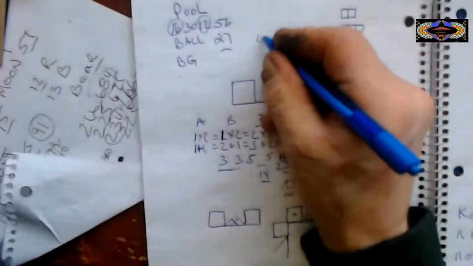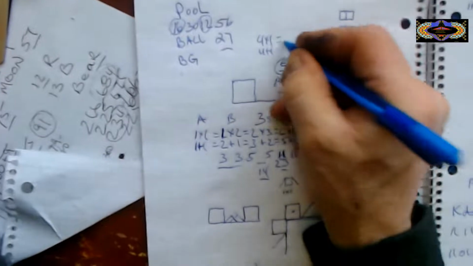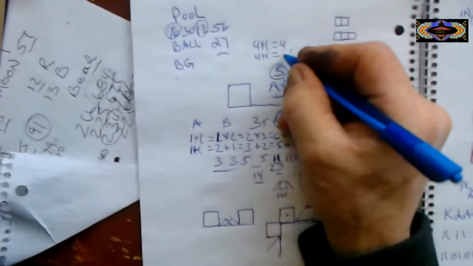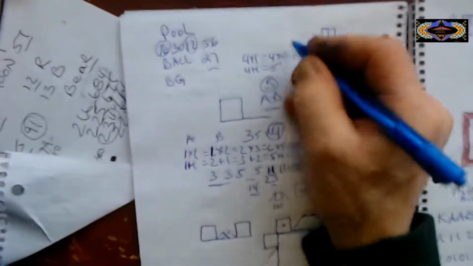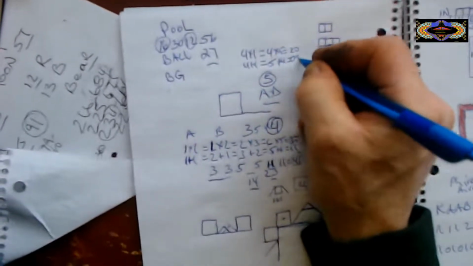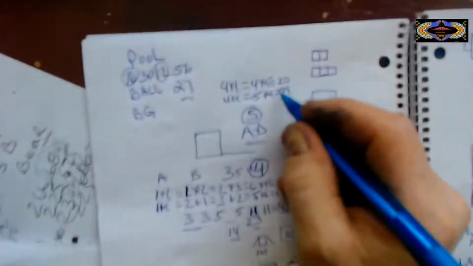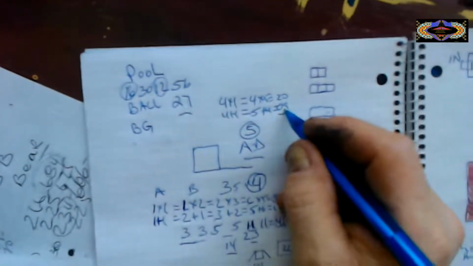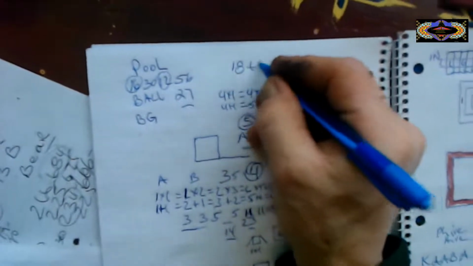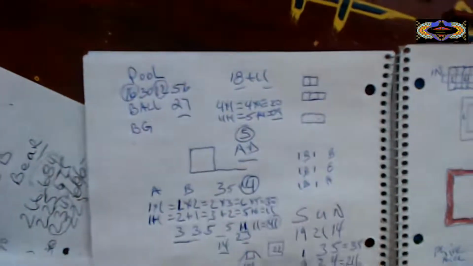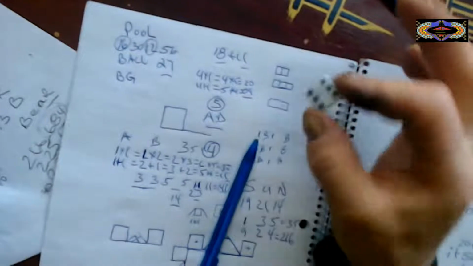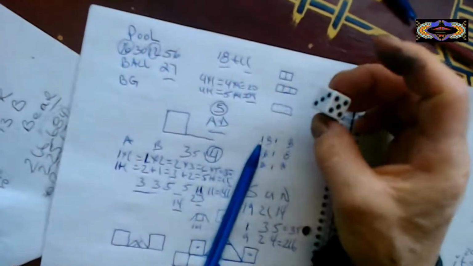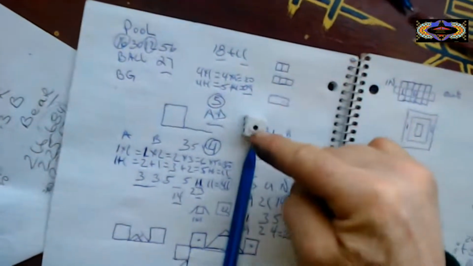It's 4 times 1, 4 plus 1 equals 5. Then you go 4 times 5 equals 20. 5 plus 4 equals 0.9. This 0.9 is the end of the line. It doesn't go anymore because it's only going to repeat 18 and 11. This is your creation of your cube, of your 1 and 1 cube. It is 1 and 8.